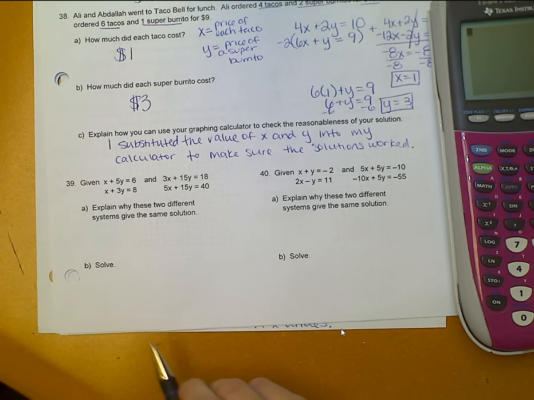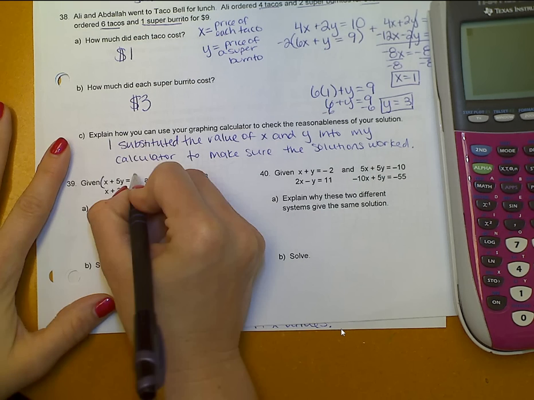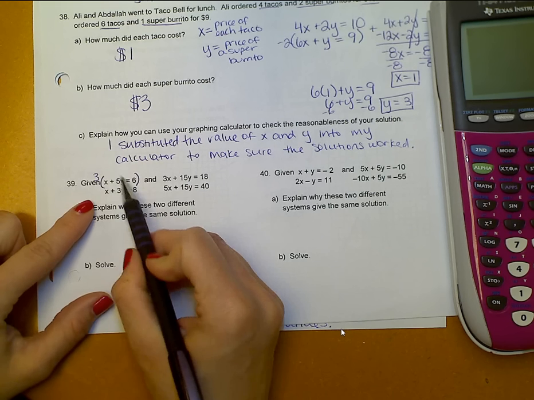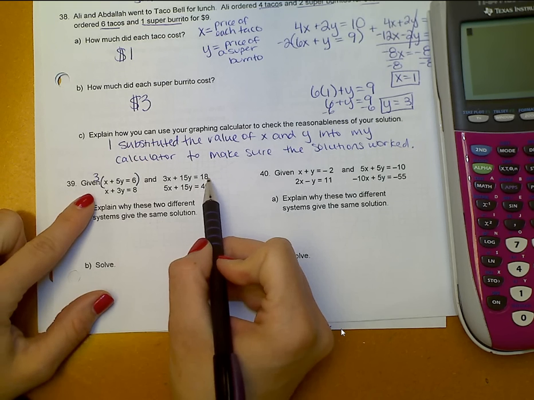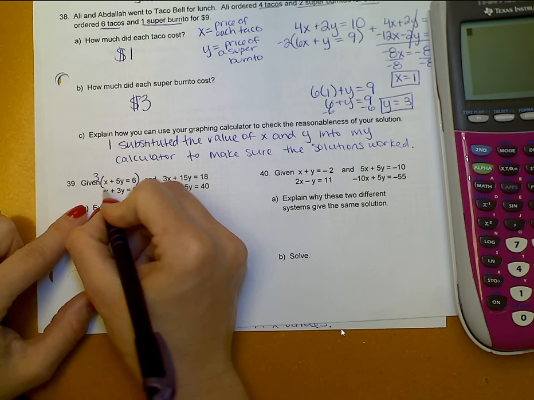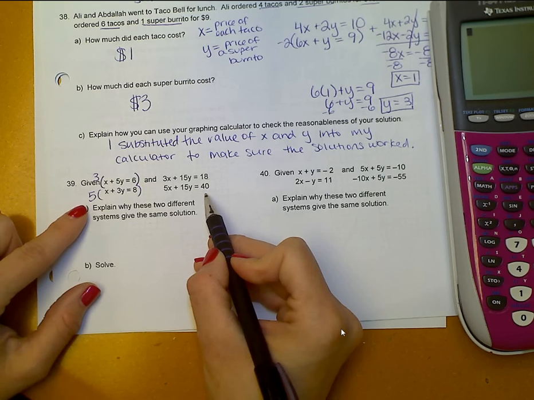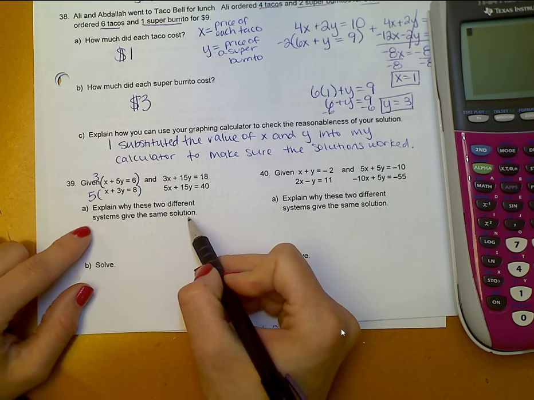So if I multiply this top equation by 3, everything would be exactly the same as this first equation over here. If I multiply the bottom equation by 5, everything would be the same as this equation right here. So explain why these 2 different systems give the same solution.